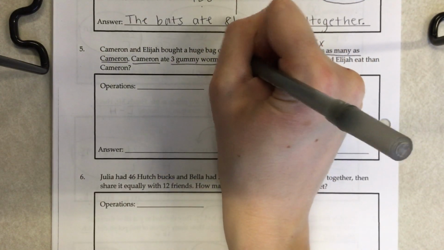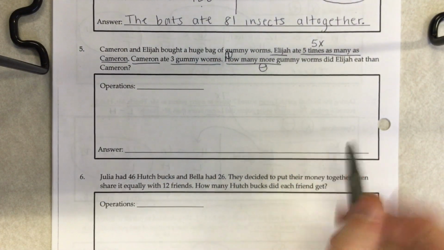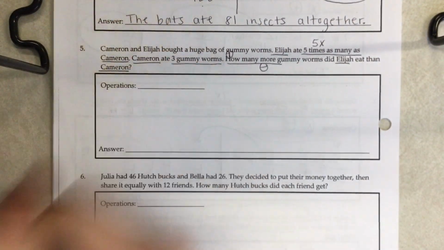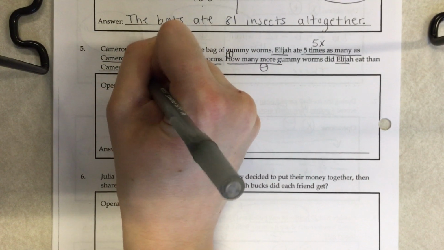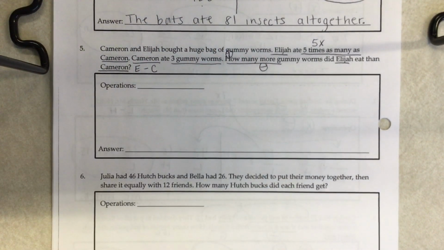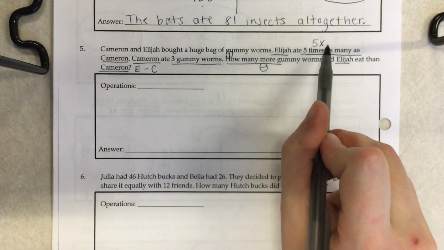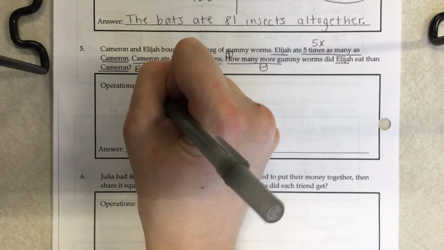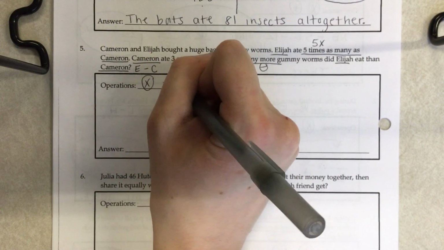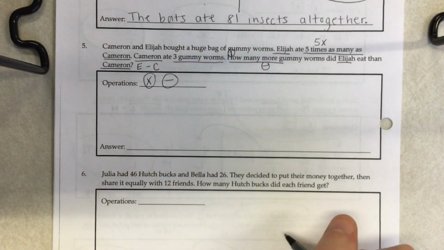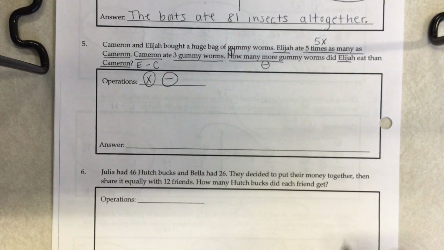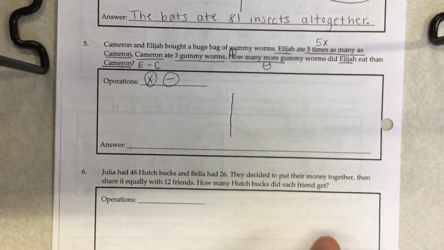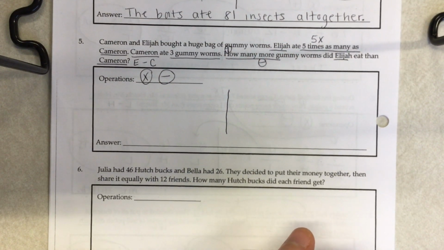So here's my question here. How many more gummy worms did Elijah eat than Cameron? So I know I'm doing Elijah minus Cameron. I see that I have times. I see that I am subtracting. So I'm going to write that here for my operations. I know if I see 2 different operations, it's a clue that I need to do a 2-step problem. So line down the middle, and I need to decide what I need to do first.